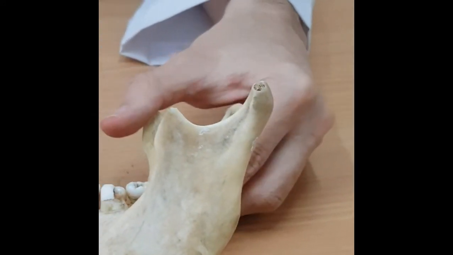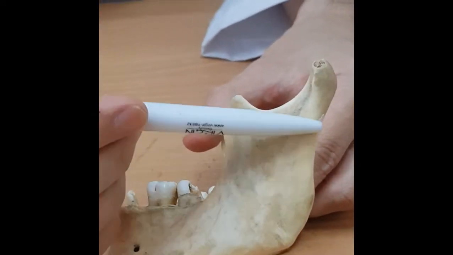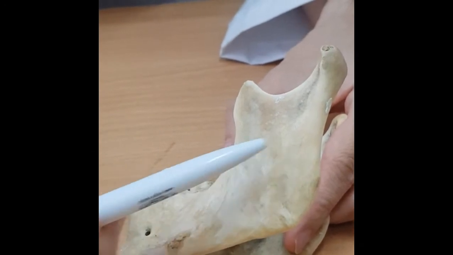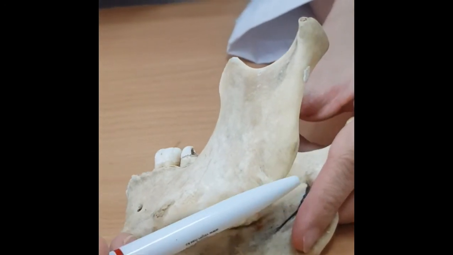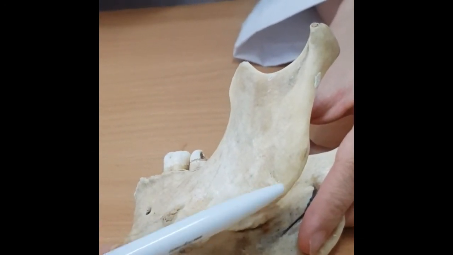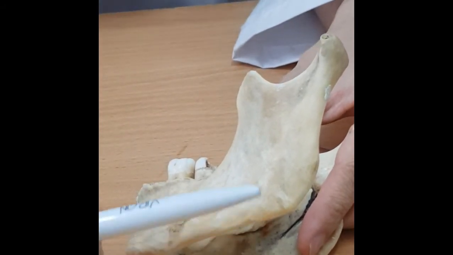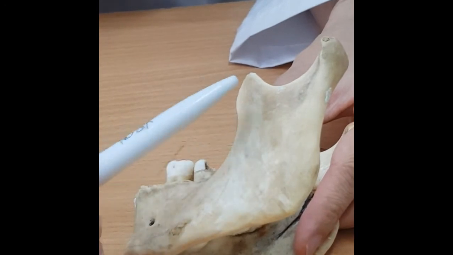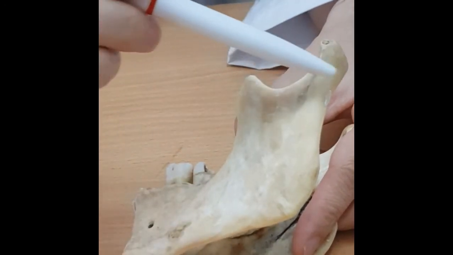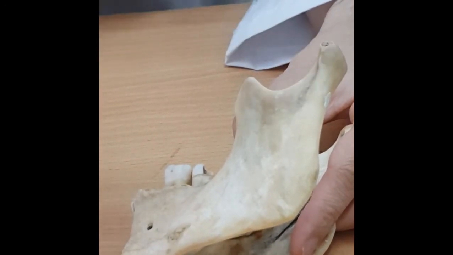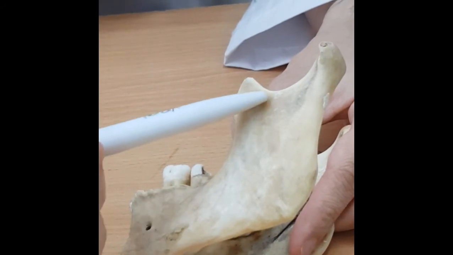Now about the ramus. Between the ramus and body there is the angle, the mandibular angle. The ramus has two processes: the condylar process and the coronoid process.